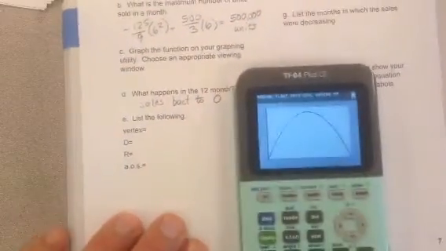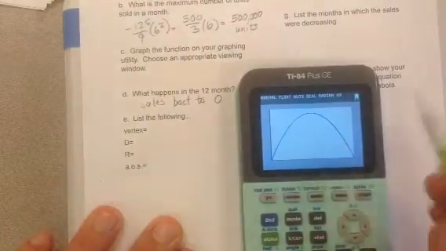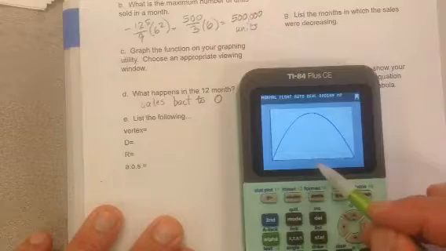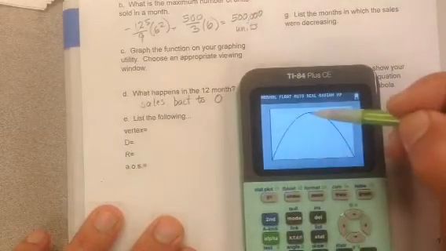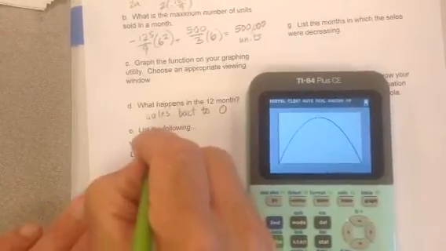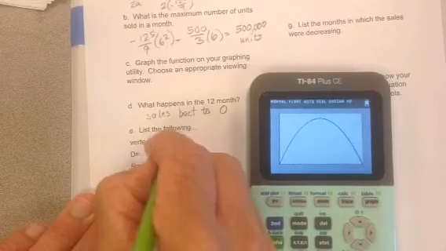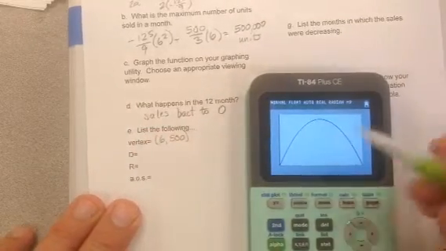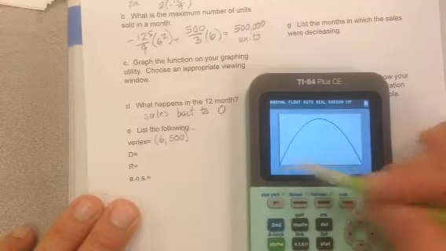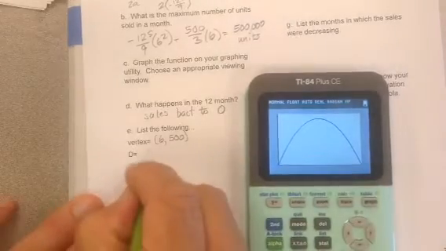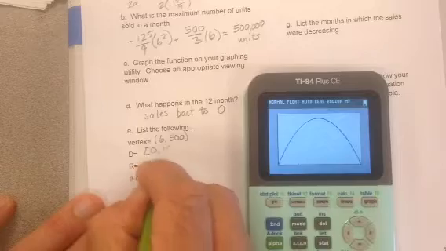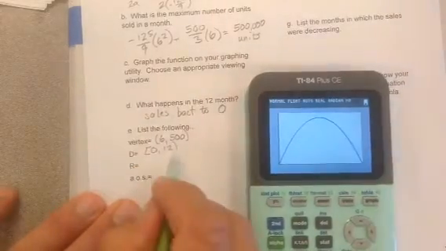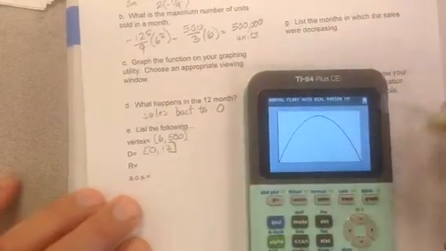Let's list the following. The vertex, 6, 500. I could put 6, 500,000, but I'm going to leave it at 6, 500. That's the scale on my calculator. Domain starts here, ends here for this function. I'm going to go from 0 to 12, inclusive of 12.